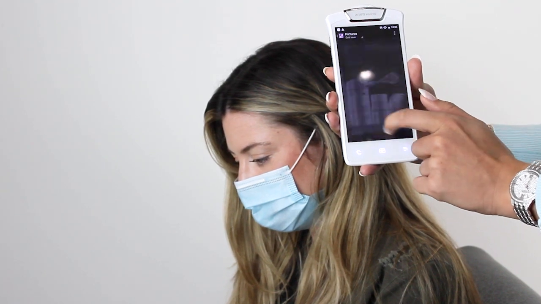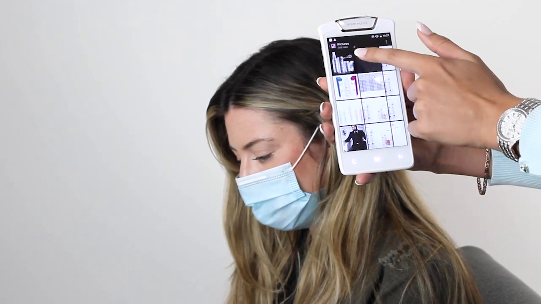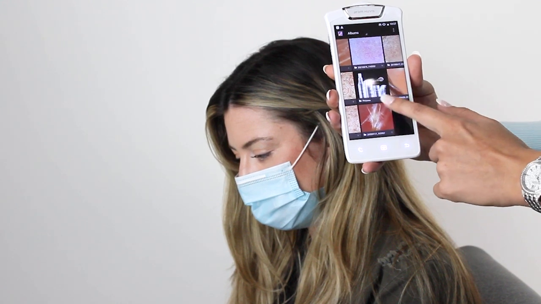This is where you will be able to find all of the photos taken as well as the recommended products that we uploaded onto the device earlier.